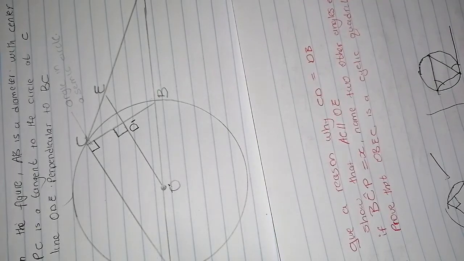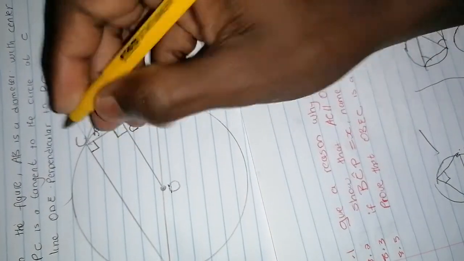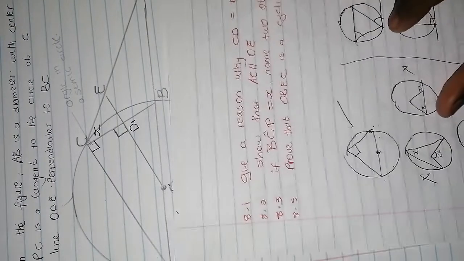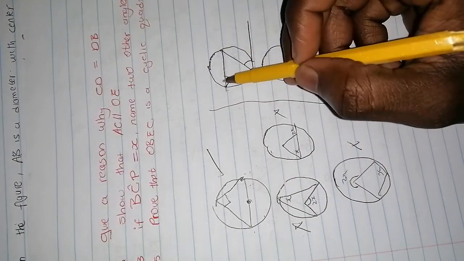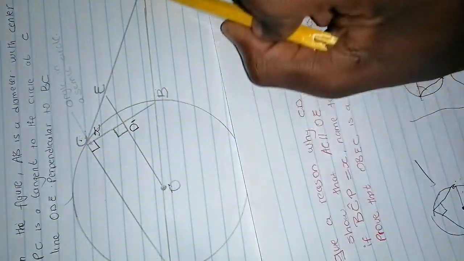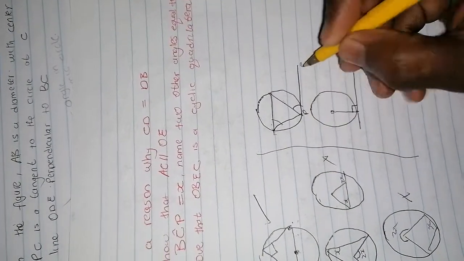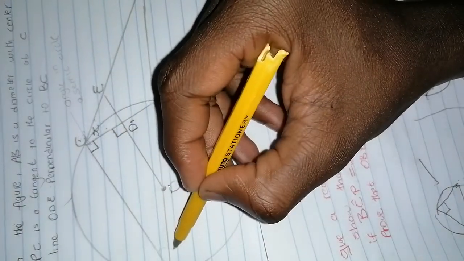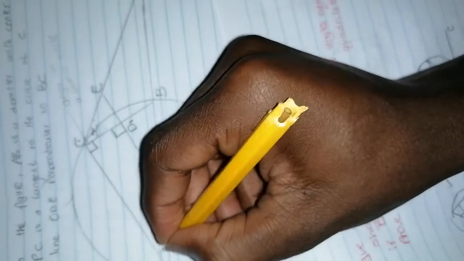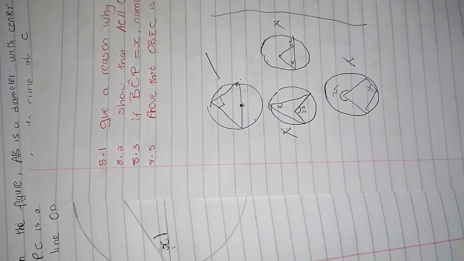And then also we are given that angle BCP is x. Oh, sorry guys, I didn't fill this up. So here it's x. I apologize for that. Okay, so tangent, let's see. Because CP is a tangent, and then we check this angle and this angle, which must be x. And then the reason is tan-chord, tan-chord.